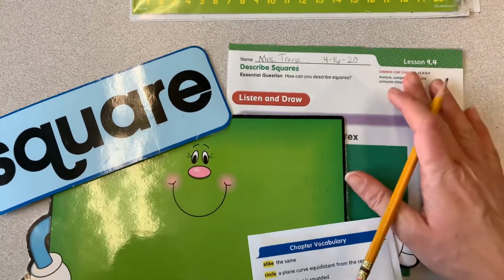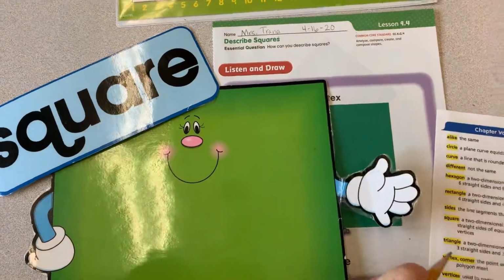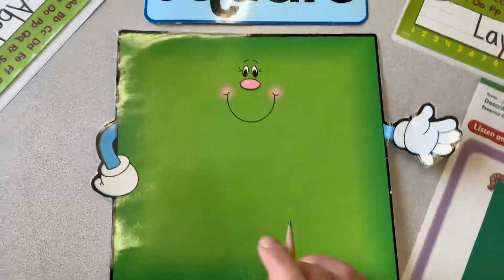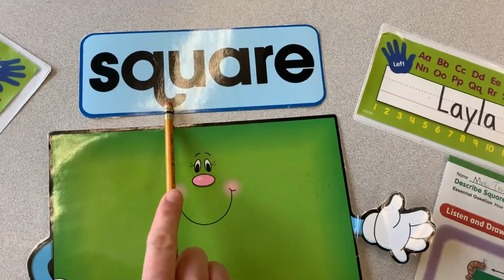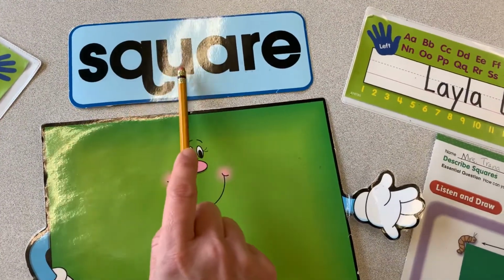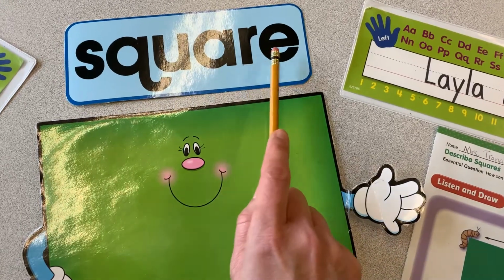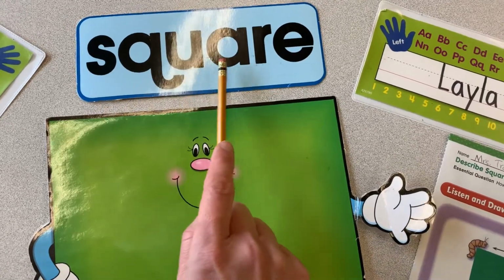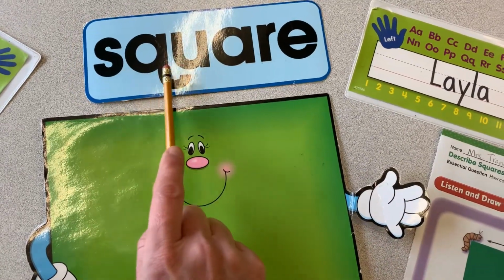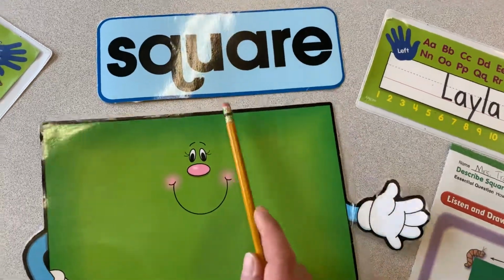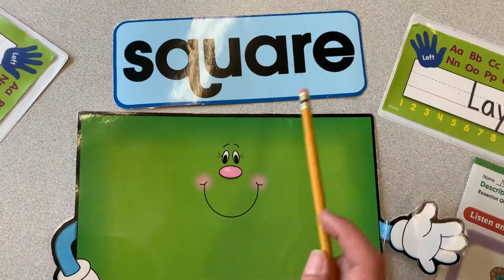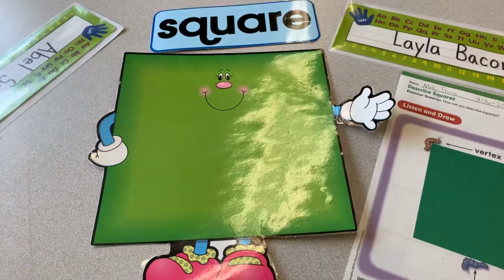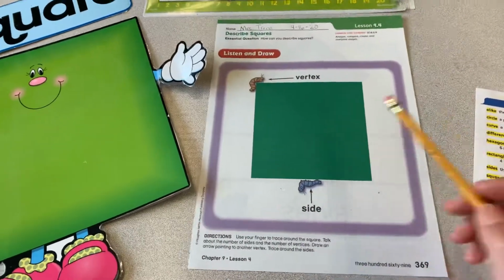All right, once you have your name and your date on your paper, let's review what a square is. Here we have the word square. Let's spell it together. S-Q-U-A-R-E. Now let's stretchy snake it. S-Q-air. Square. What letter is silent at the end of square, kindergarten? Yeah, that E is silent, isn't it? Square. And there's our big green square. It's also green on our paper, isn't it?